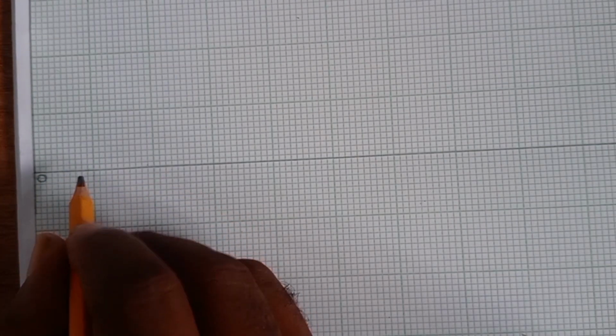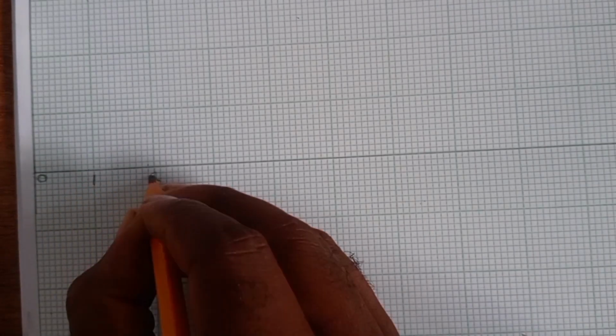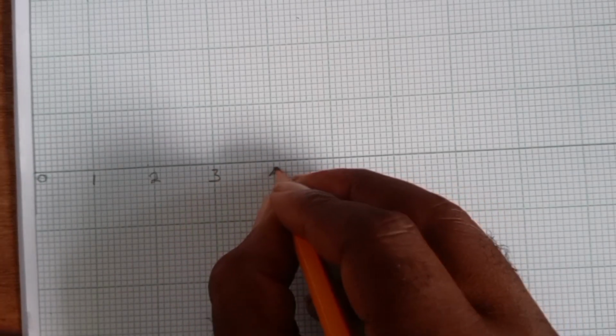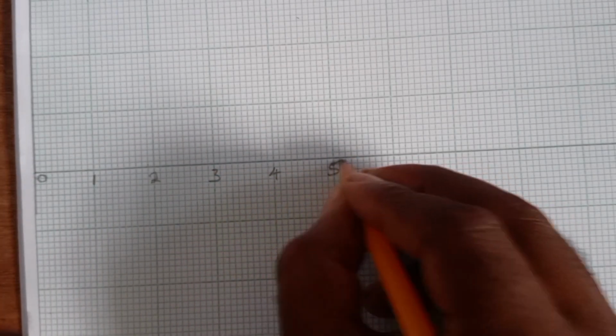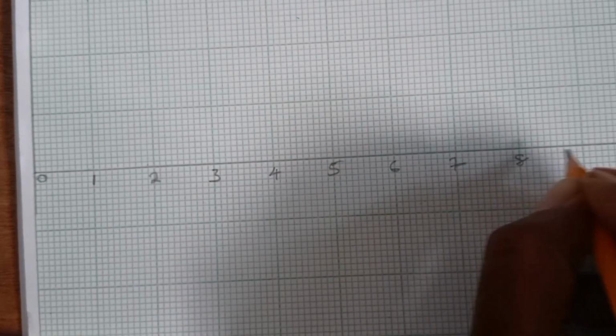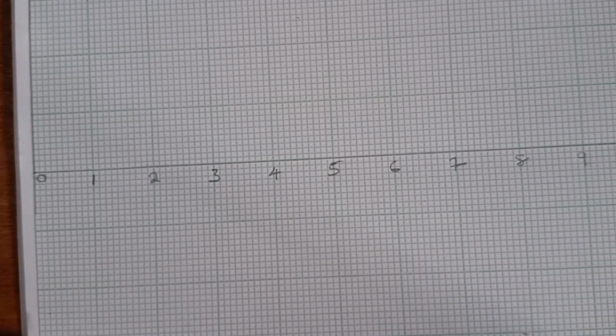So this is the x-axis, and this is 0. Remember that the x-axis is 2 centimeters to 1 unit. From here to here is 2 centimeters, that is 1 unit. So we have 1, 2, 3, 4, 5, 6, 7, 8, 9, up to 10.